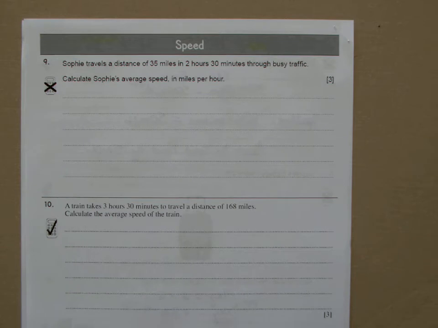Sophie travels a distance of 35 miles in 2 hours and 30 minutes through busy traffic. Calculate Sophie's average speed in miles per hour. Now notice this is a non-calculator question, okay? And to work with speed, usually we think of that formula, don't we?